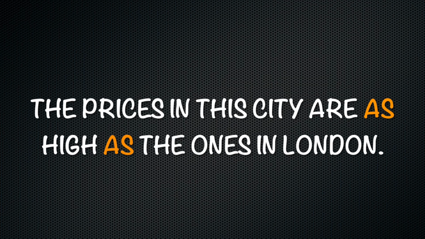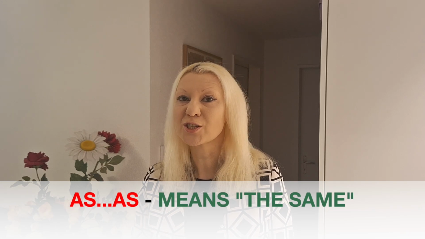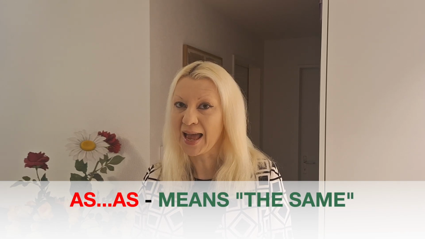For example, the prices in this city are as high as the ones in London. In this sentence, we compare the prices in this city and the prices in London, and we say that they are the same, exactly the same. To show it, we use construction as.